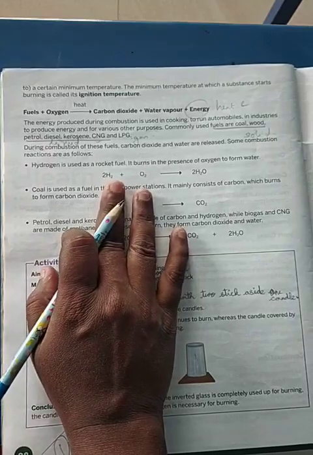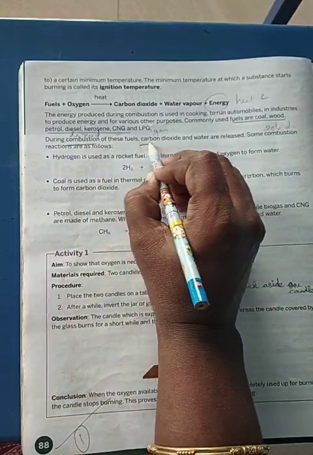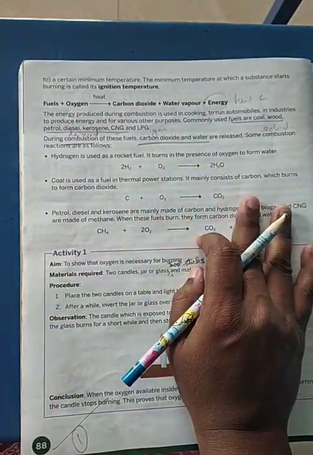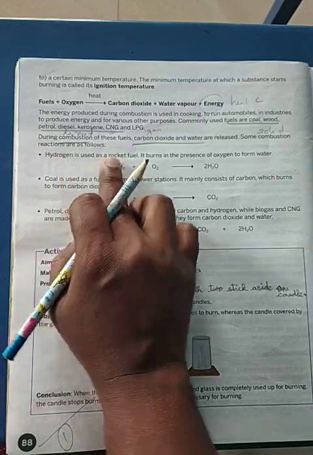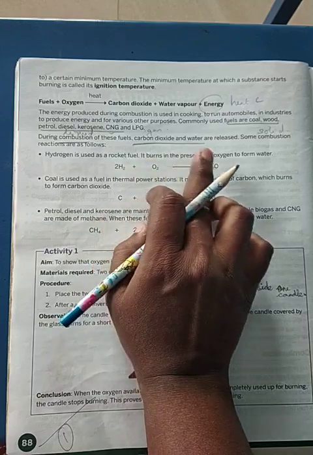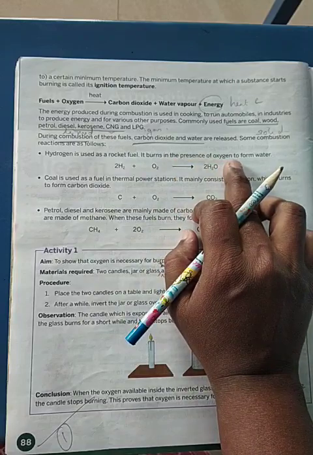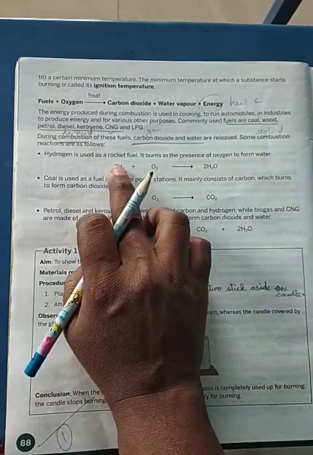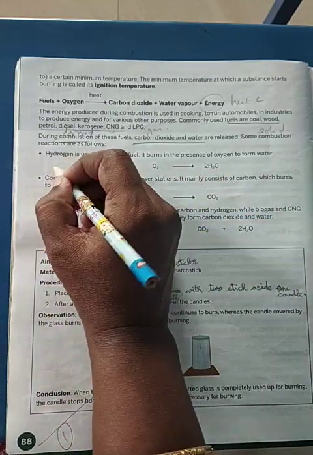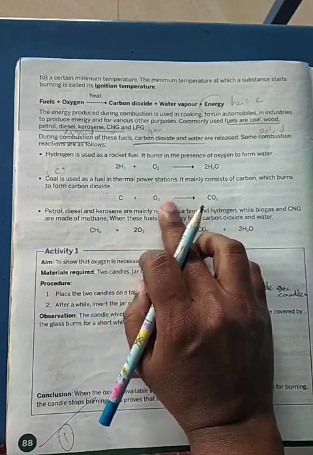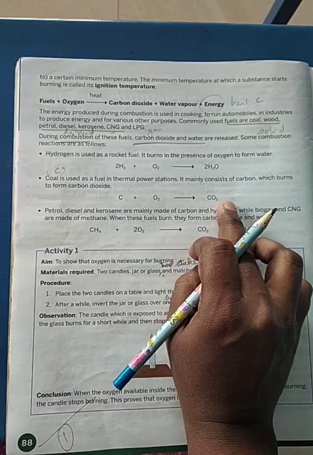So what is happening? During combustion, carbon dioxide and water are released. We can see some combustion. Hydrogen is used as a rocket fuel because it gives a lot of water. It burns in the presence of oxygen to give water. So, hydrogen with oxygen will give you water. Now, take the coal. Coal means carbon. It is burnt in the presence of oxygen, which will give carbon dioxide.